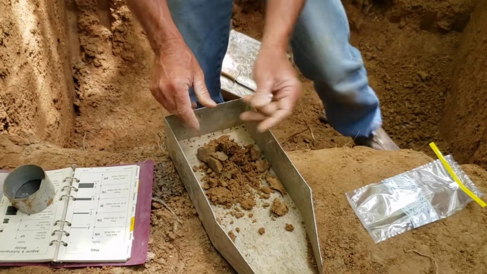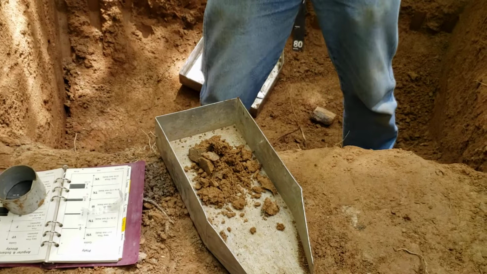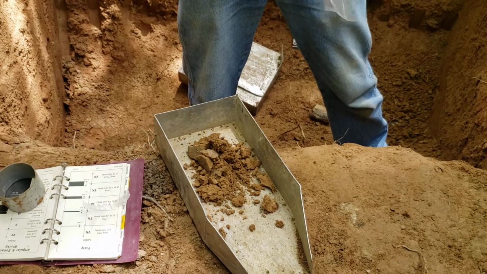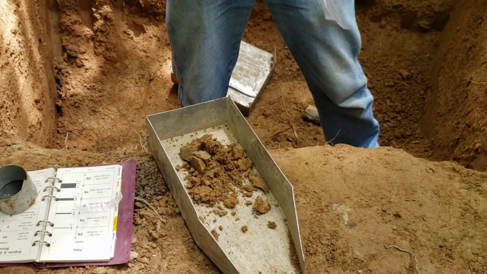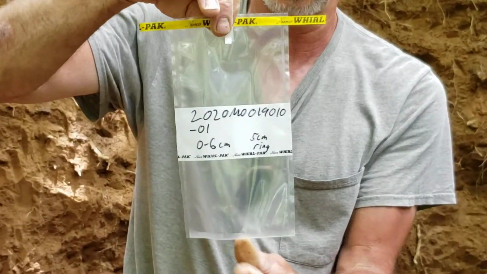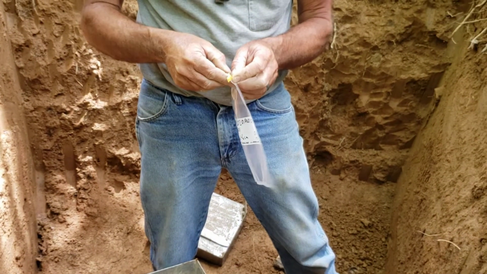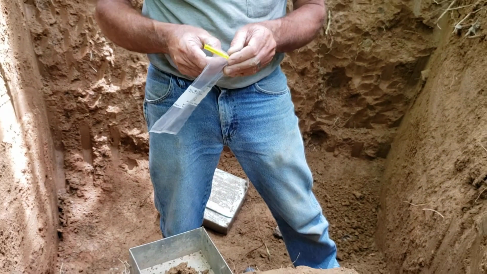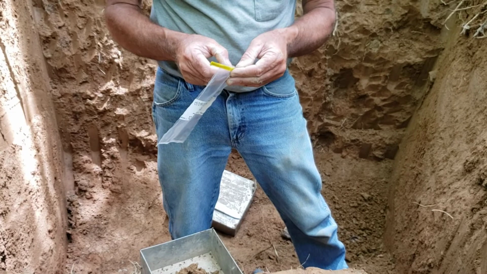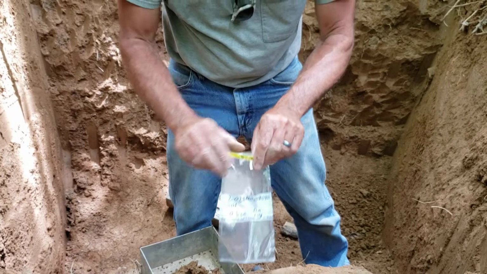But you want to be sure you get all of this material in the bag, and we're using these little twist bags. They're just barely big enough, but they are working. And we have it labeled with the same pedon information and horizon information. And if I can get that open, we'll put that sample in there.